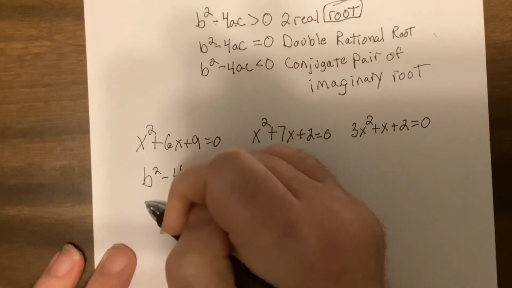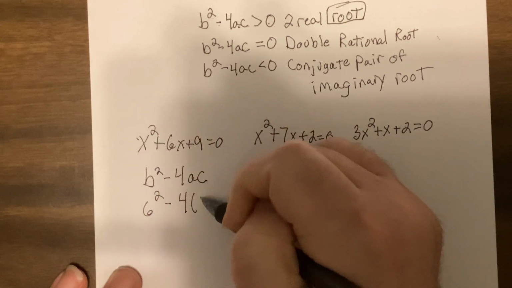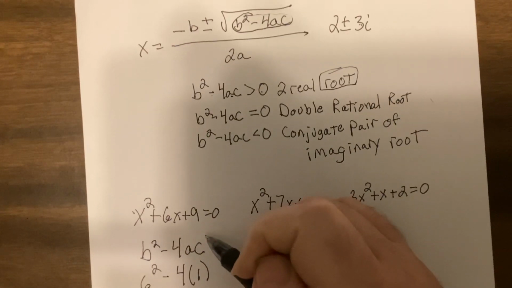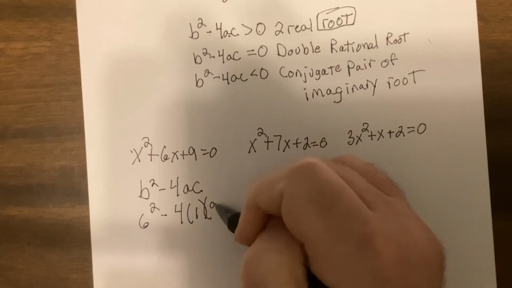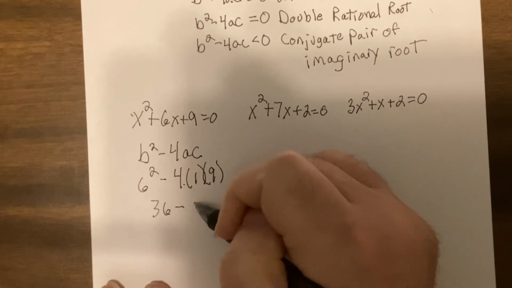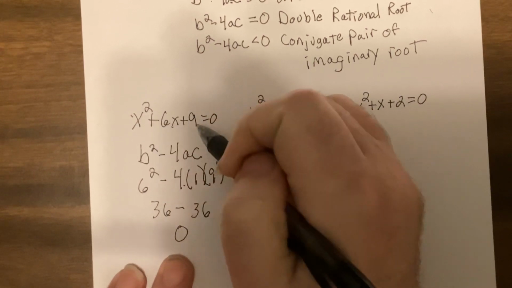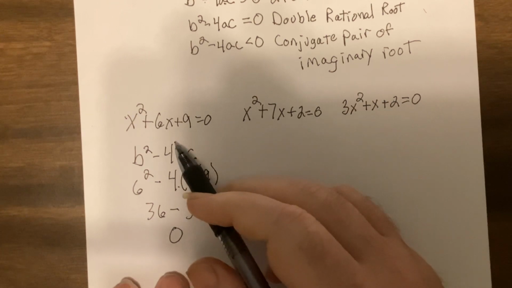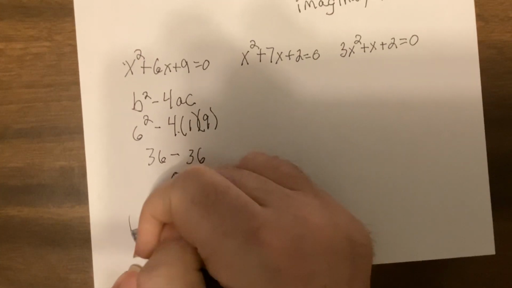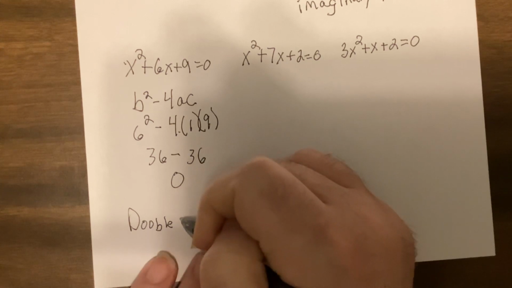This is b, so it'd be 6 squared minus 4. A is here, so that would be 1. And this is, what number is that? Oh, 9. Sorry, 9. So it'd be 36 minus 4 times 9, which is 36. Oh, the discriminant is 0. Now, that's not the answer to this problem. That's just going to tell you what type of answers we're going to have. And since it's 0, it's a double rational root. So I know I'm going to have fractions, and I know it's the same answer twice.